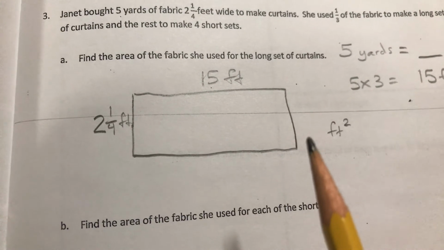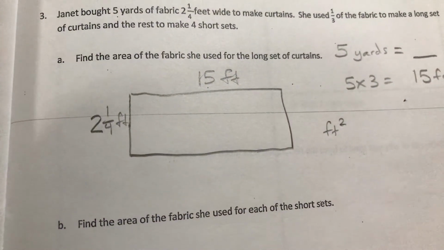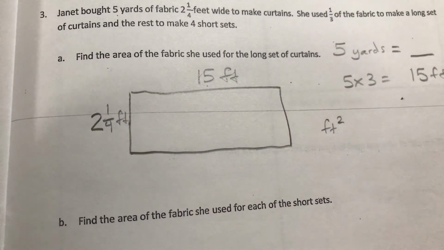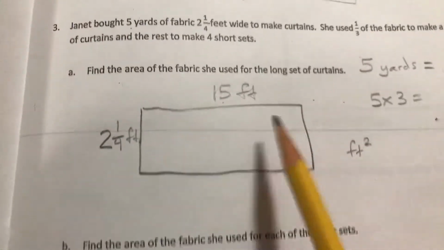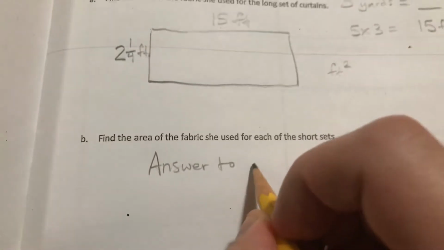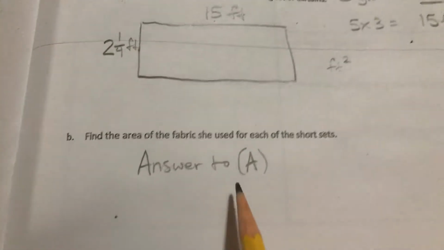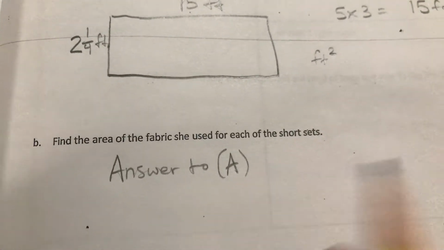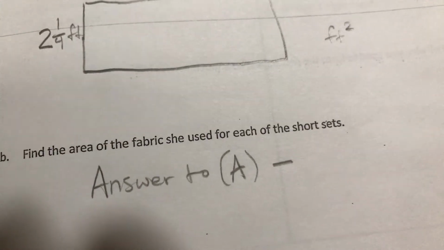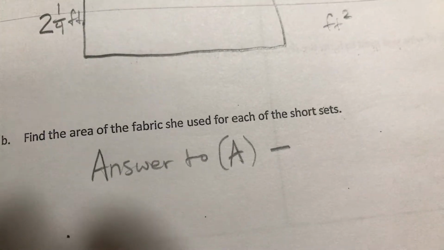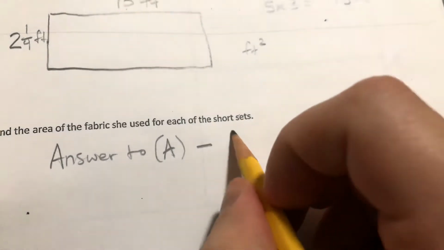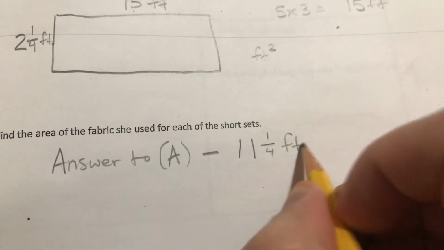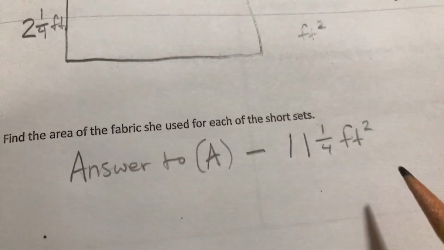Okay, yeah. You're going to take your answer for letter A. So let's just say answer to A. We'll just put parentheses around it. You're going to take your answer to A, and then what I want you to do is subtract it. You're going to subtract it from 11 1/4 feet squared. All right?